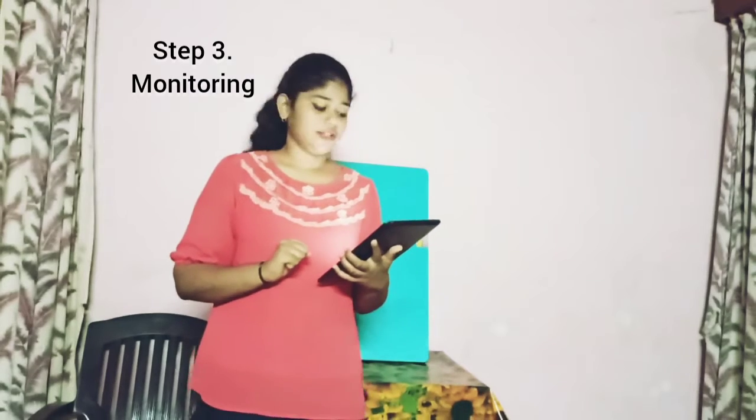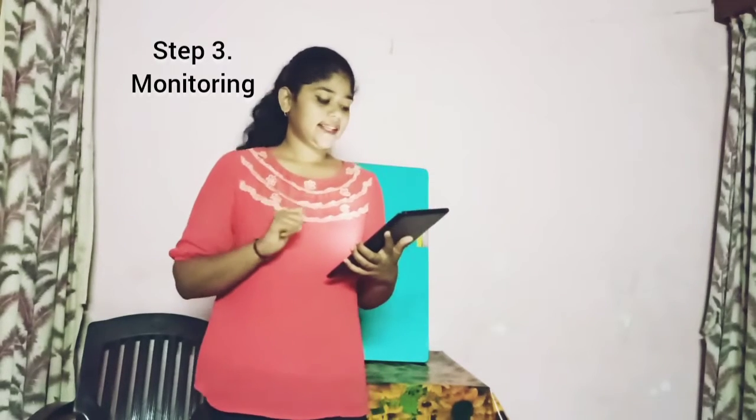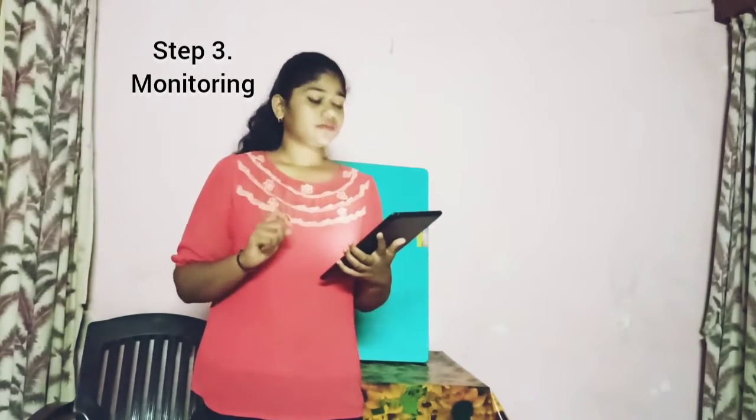Third, monitoring. While they are engaging in the task, you would take on the role of the monitor, remaining outside the activity until you are needed. If you have set up the activity well, the students will work towards the goal while relying on each other for practice to get feedback.